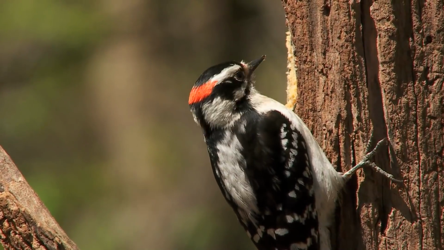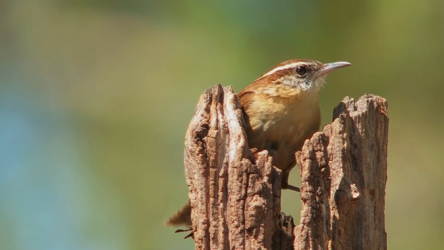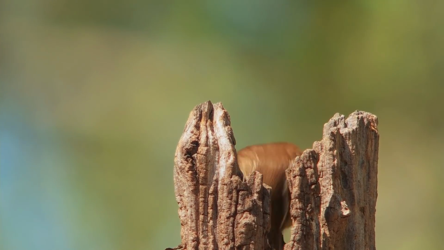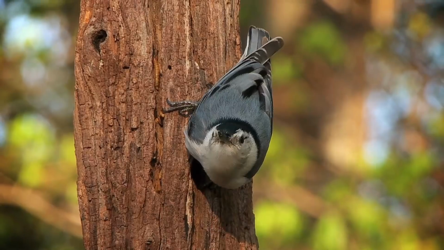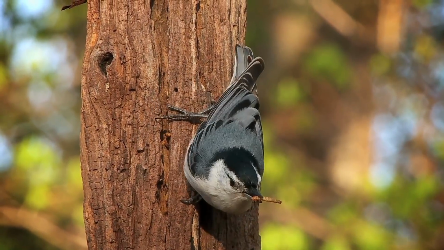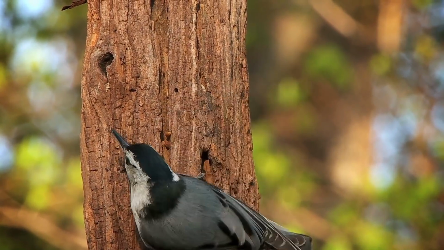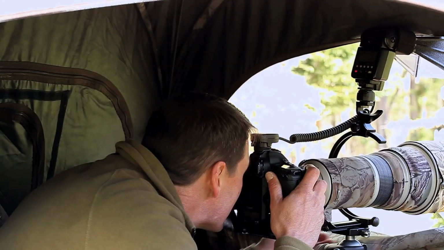So the reason that using an extension tube is so important is because now that we've reduced the minimal focal distance, if the bird got closer so we could get those nice frame-filling images of these birds, we could focus on it at that distance.